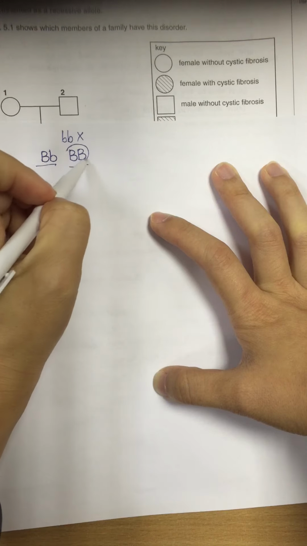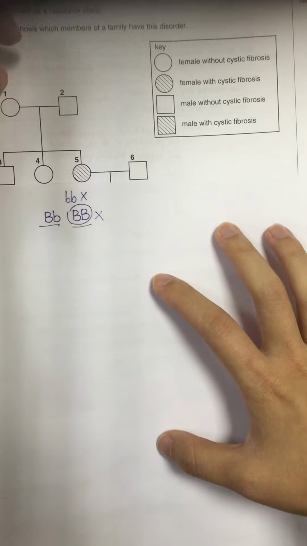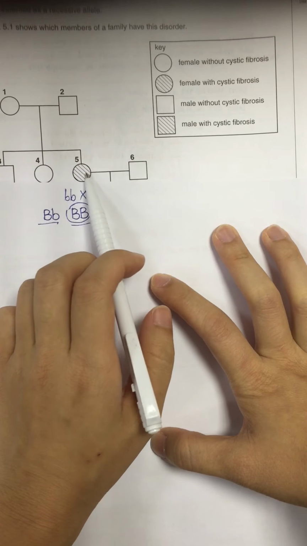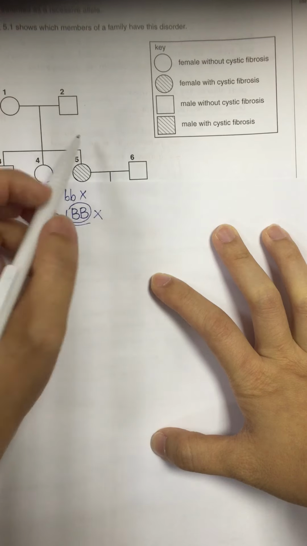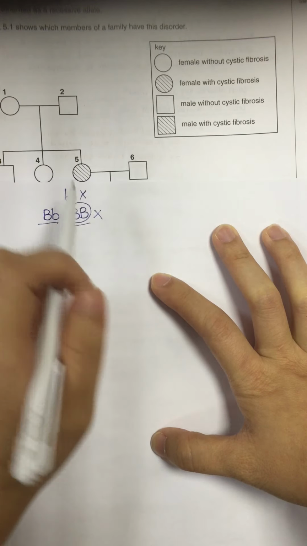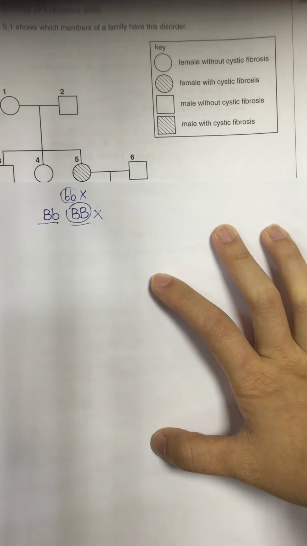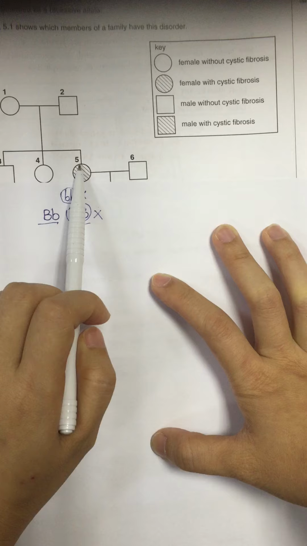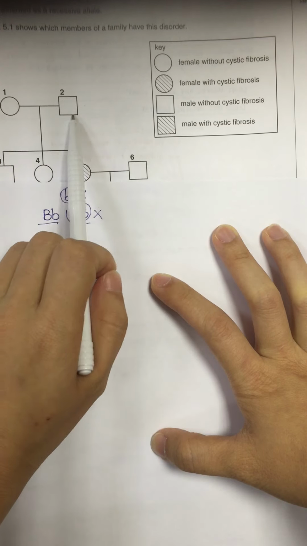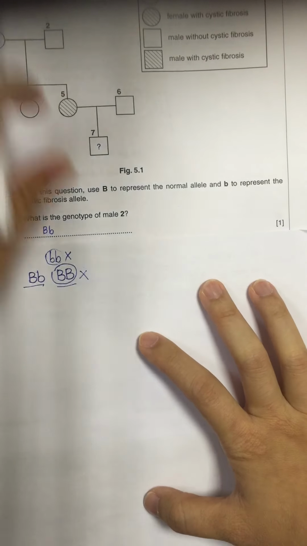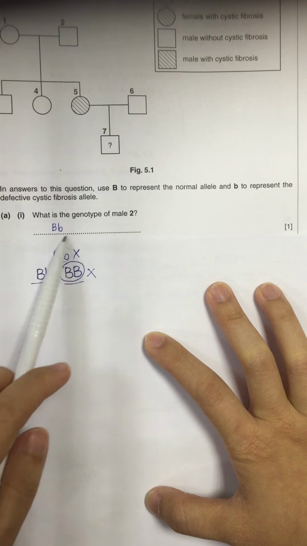But homozygous dominant is also not possible because one of the offspring is actually affected, which means to say one of the offspring, individual 5, actually has homozygous recessive condition, which means to say individual 5 will need to inherit one recessive allele from individual 2. In that case, the genotype for male 2 has to be heterozygous.